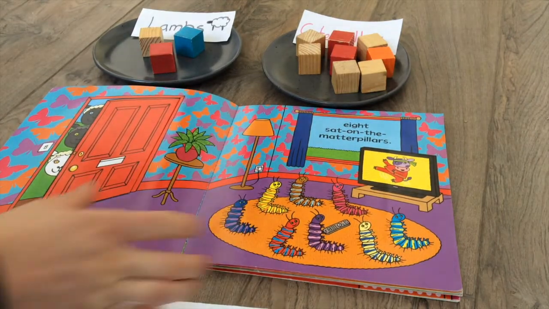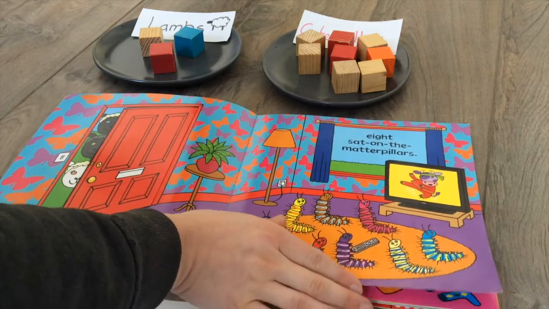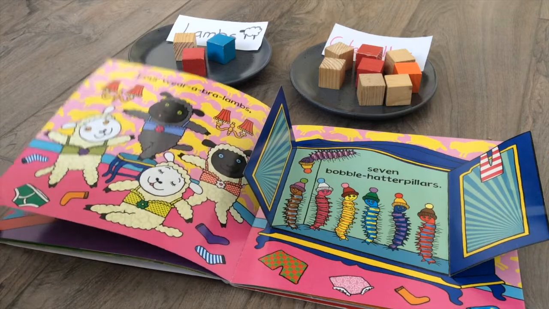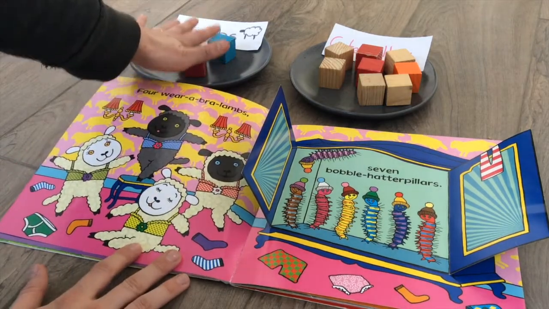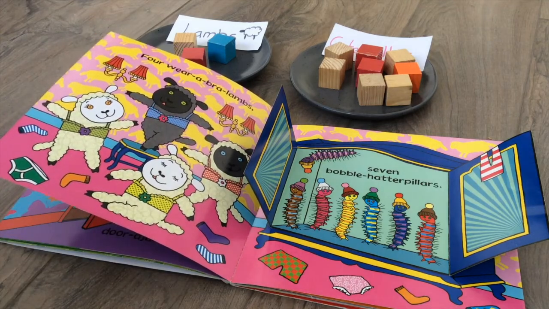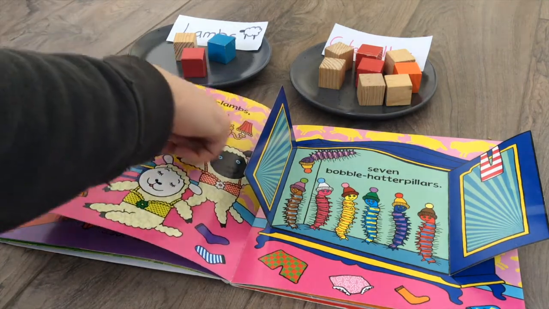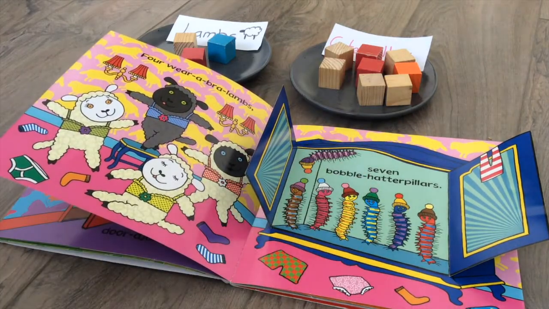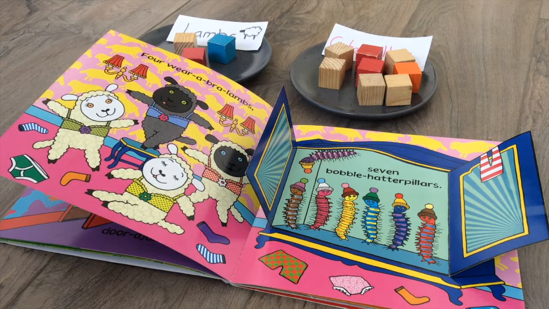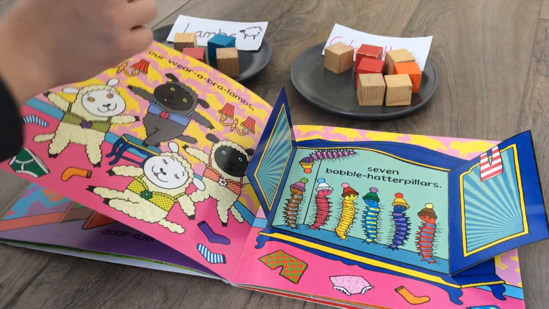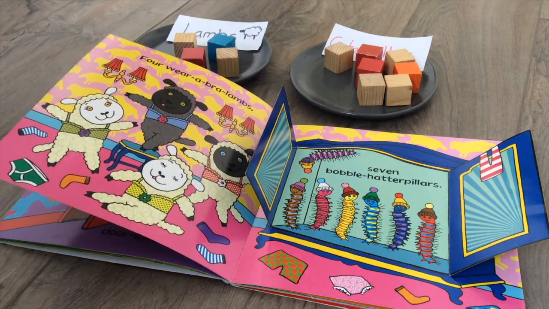Let's try the next page. So last time we had 3 lambs and 8 caterpillars. On this page we've got 4 wear-a-bra lambs and 7 bobble caterpillars. So we don't have 3 lambs anymore. Now we've got 4. We don't have 8 caterpillars anymore.